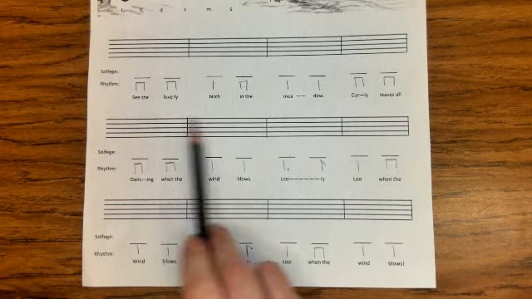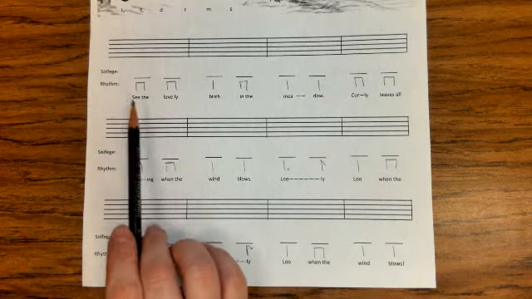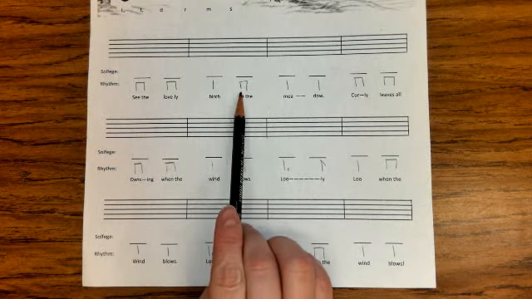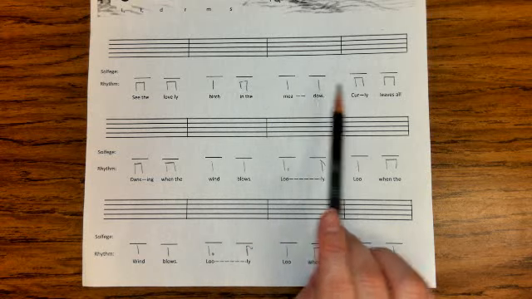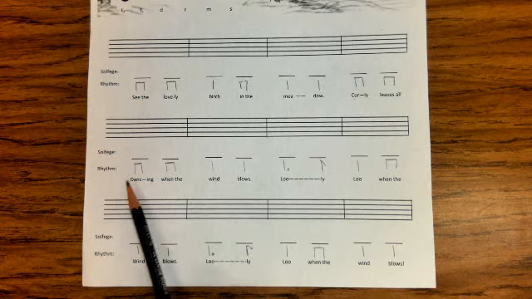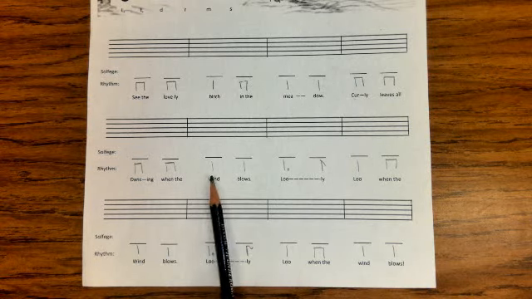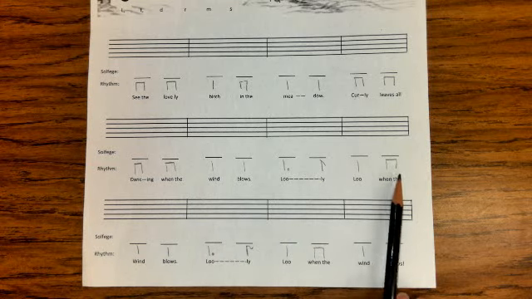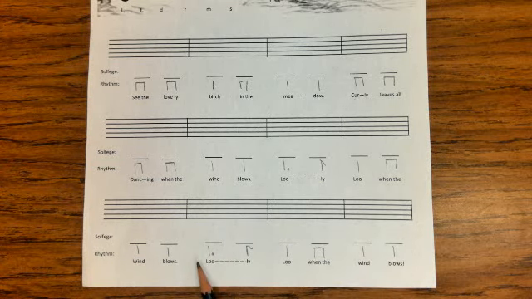So now let's sing the rhythm with the T's and ta's. Here we go. Tee, tee, tee, tee, ta, tee, tee, ta, ta. Tee, tee, tee, tee, tee, tee, tee, tee, ta, ta. Tom, tee, ta, tee, tee, ta, ta. Tom, tee, ta, tee, tee, ta, ta.